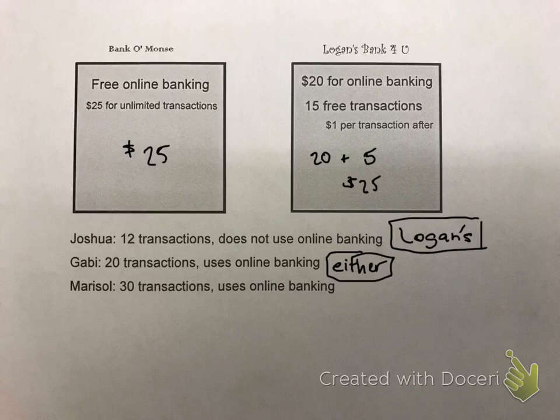Lastly, we have Marisol. She averages 30 transactions per month, and she also uses online banking. So again, she'd pay $25 at Banco Monte. Well, she is 15 transactions over the free amount, so she's going to pay $15 for the transactions because she's at 30, plus the $20 because she uses online banking, so she's going to end up paying $35 there. Well, that means that Banco Monte would be the better bank for her because it's cheaper. She's only going to pay $25.